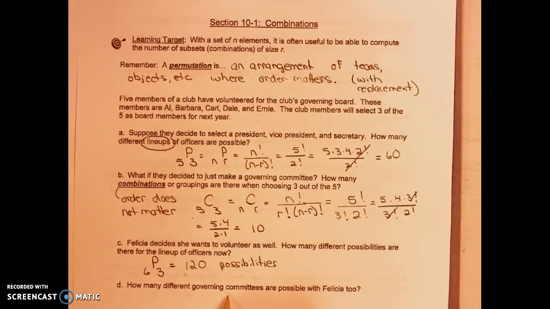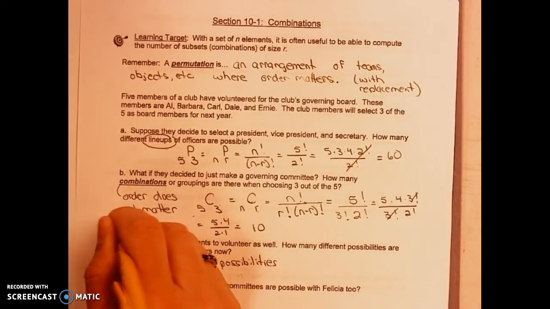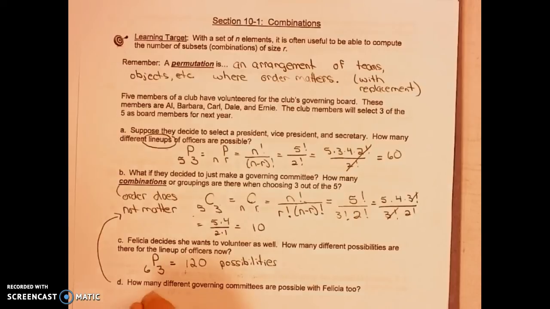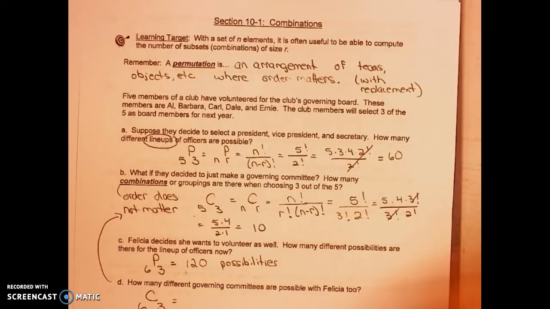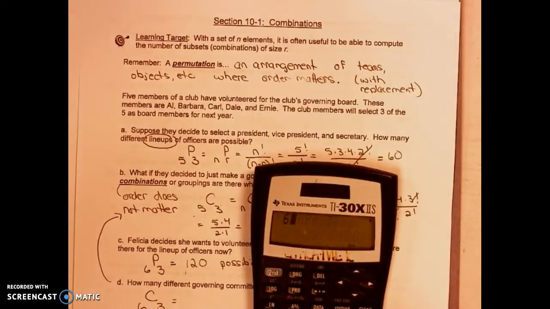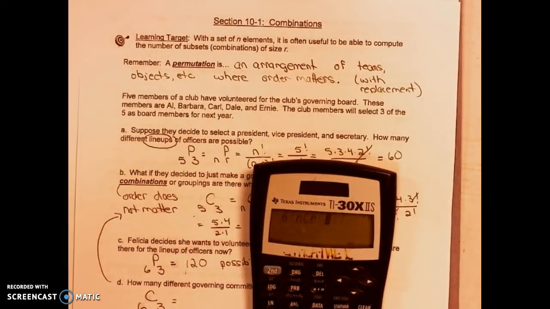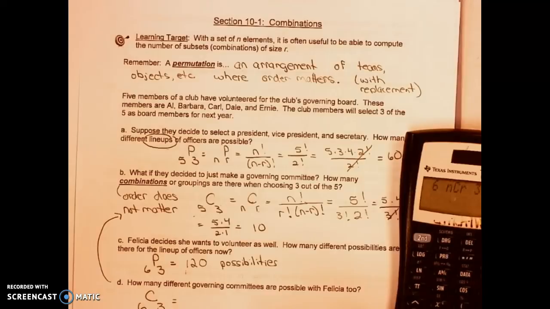How many different committees are there possible with Felicia too? So that again refers back to this one right here. We're doing combinations of 6 choose 3. End up with 20.